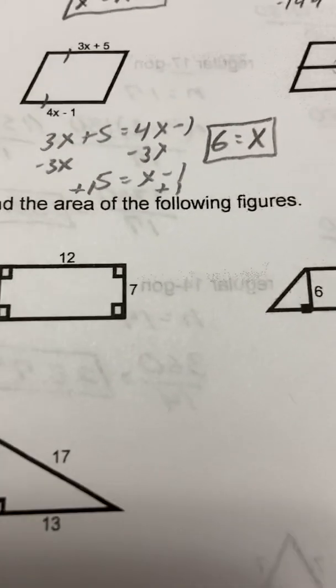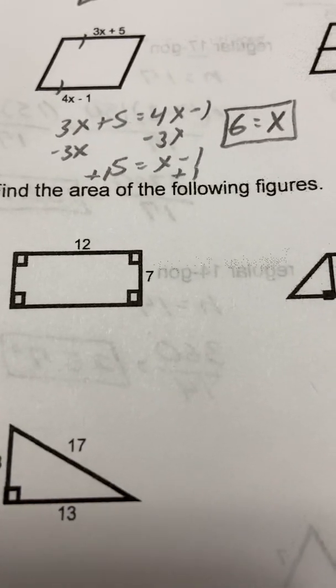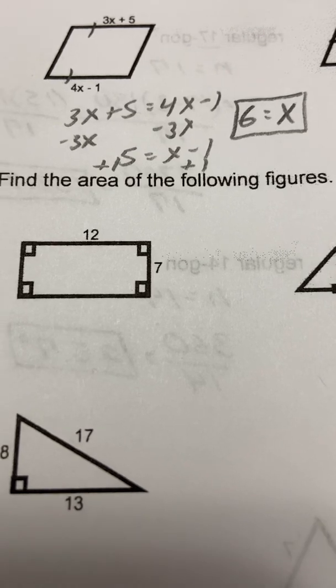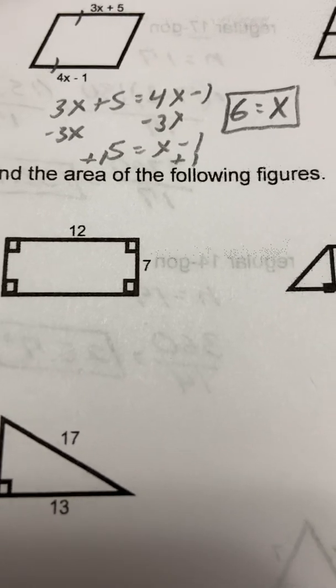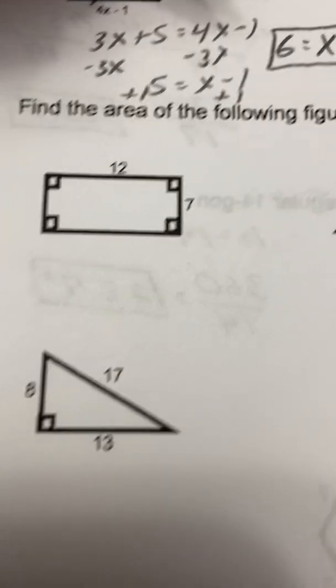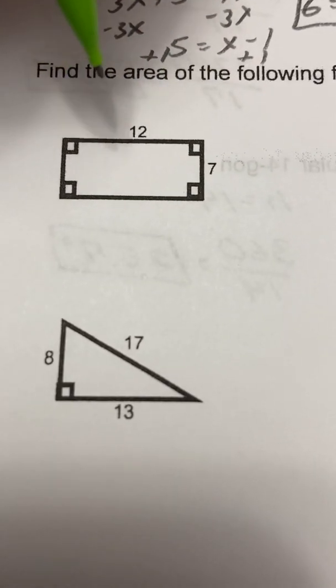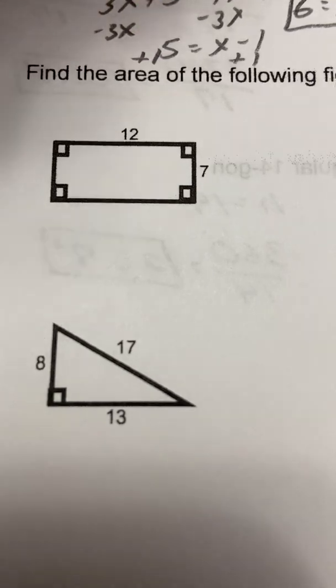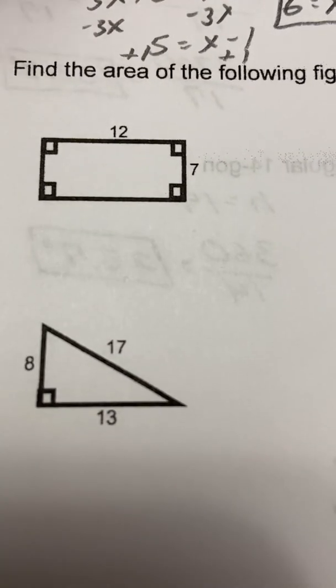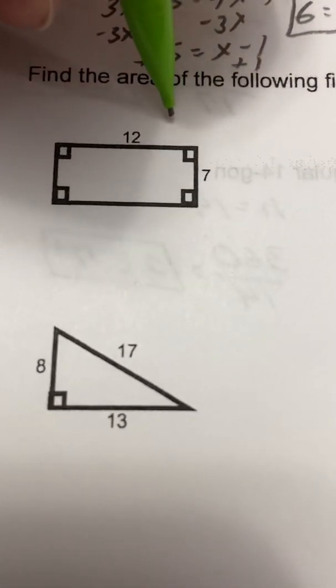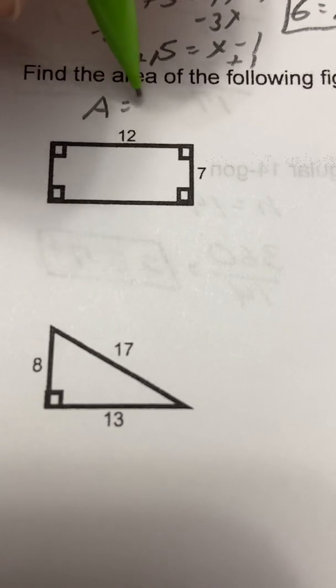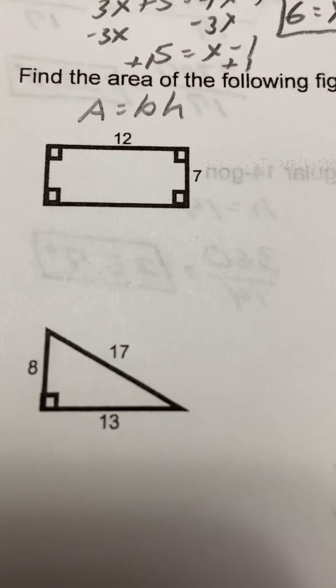All right. Final section here, find the area of the following figures. So we have to recognize the figures so that we know what formula we're using to solve for area. Here we have a rectangle, which is in the parallelogram family. Let's say that right. So area here is base times height.